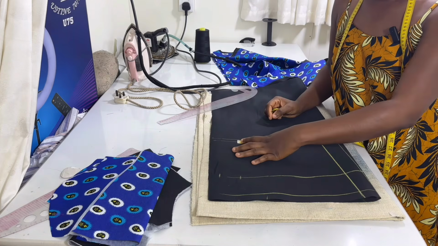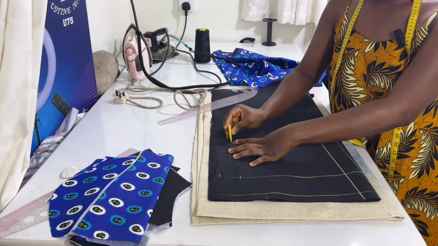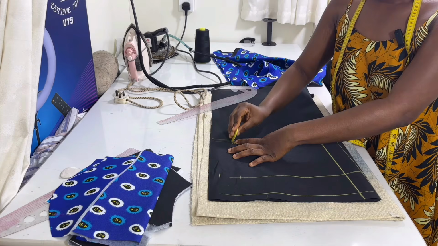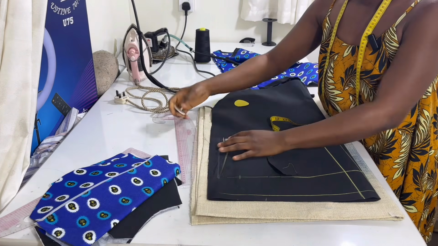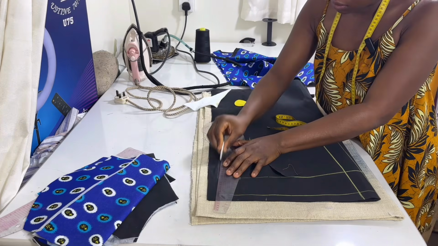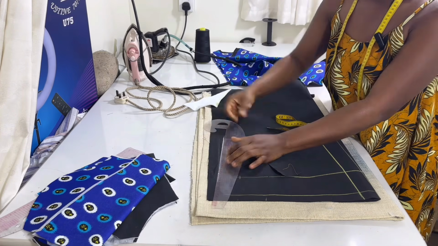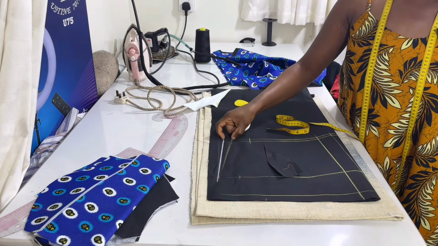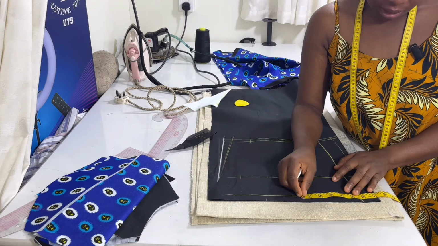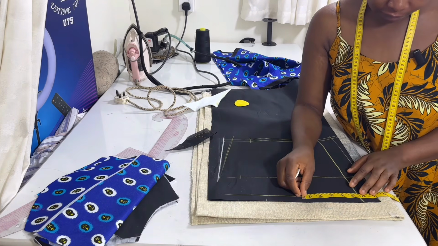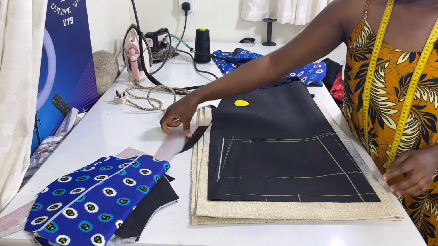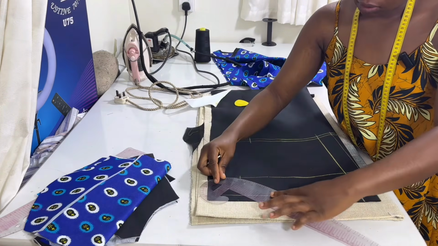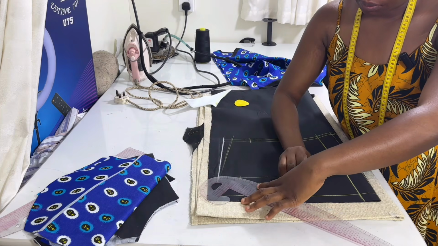Then 2 inches seam allowance. So 1 inch dart. Connect it. This is the actual measurement and this is the dart. For the neck width, I'm going to do 5.5. Then I'll connect it to the chest line this way.